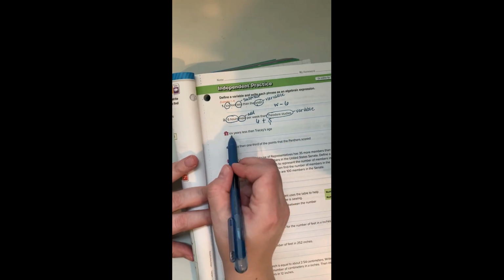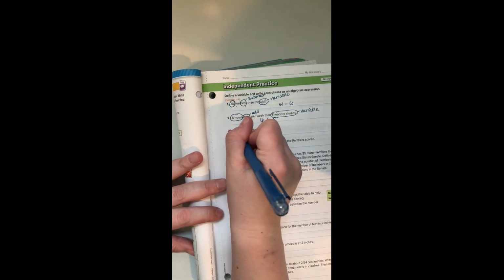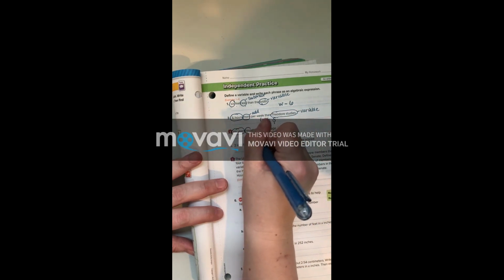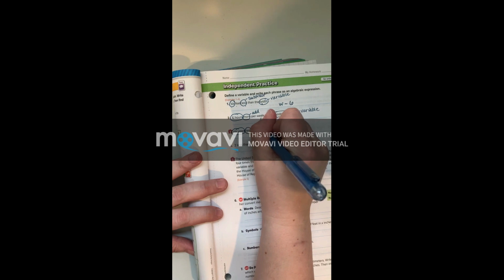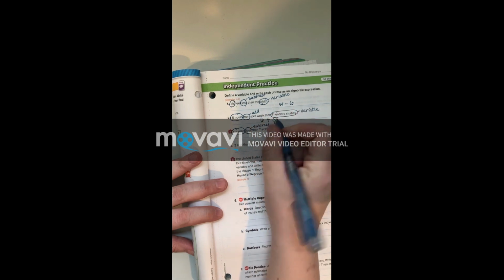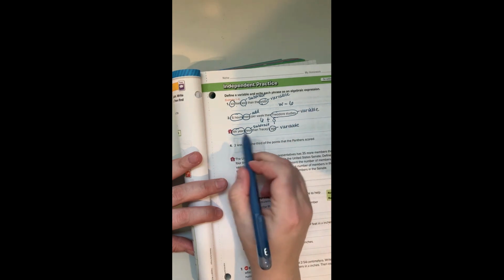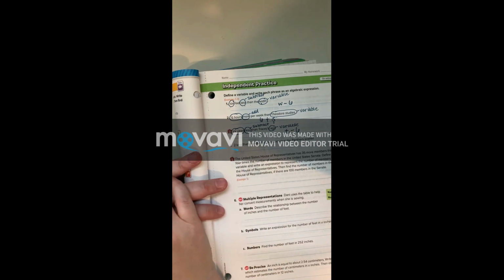Okay, let's look at number 3. 6 years, I'm going to circle that, that's a number we're going to use. Less tells us to subtract, then Tracy's age, and they don't tell us the age, so that's our variable. Okay, 6 years less than Tracy's age. So what it's going to be is T, Tracy's age, minus 6 years.